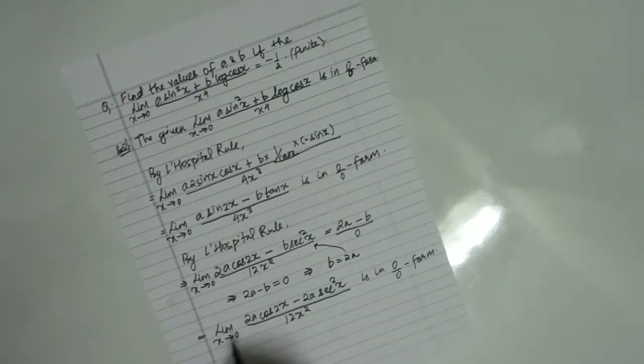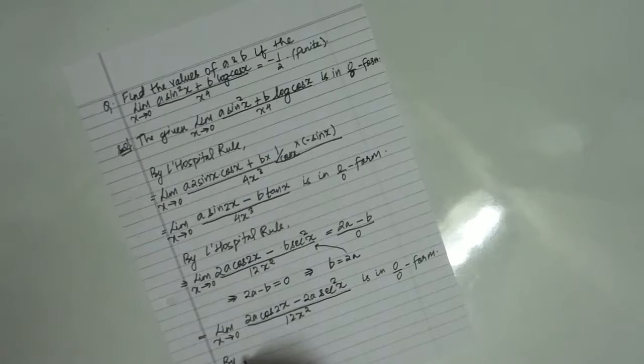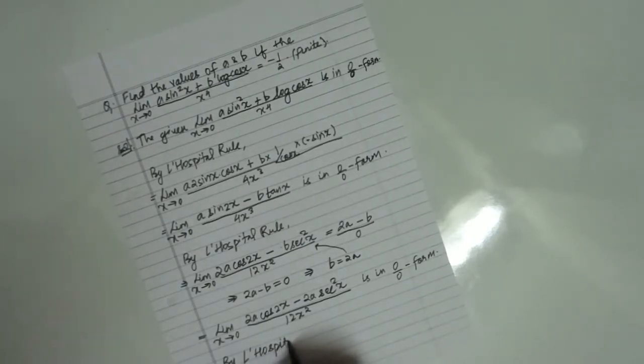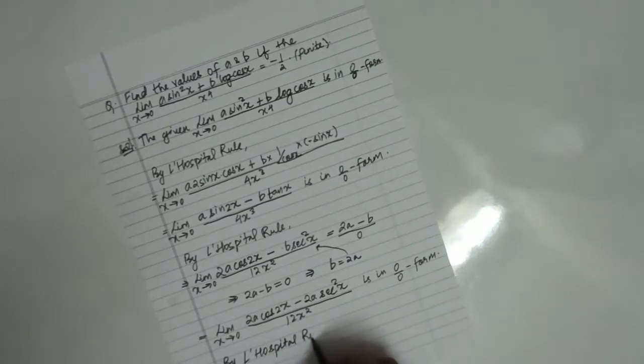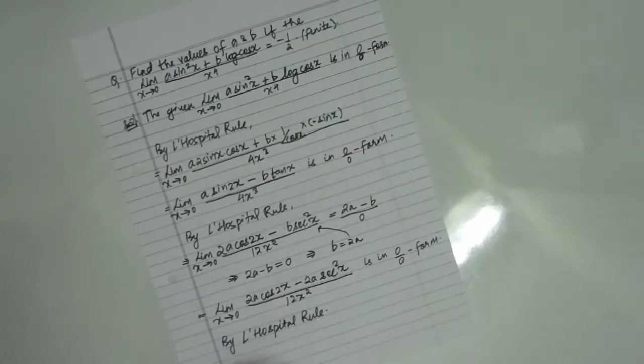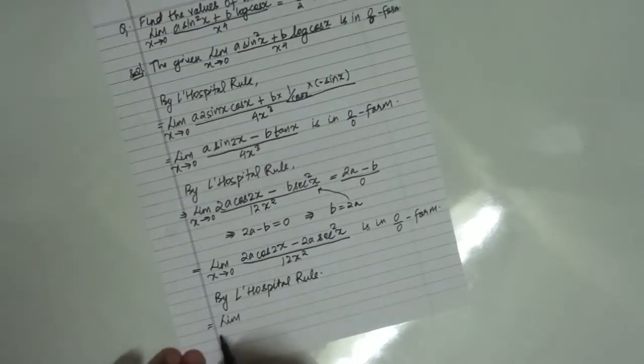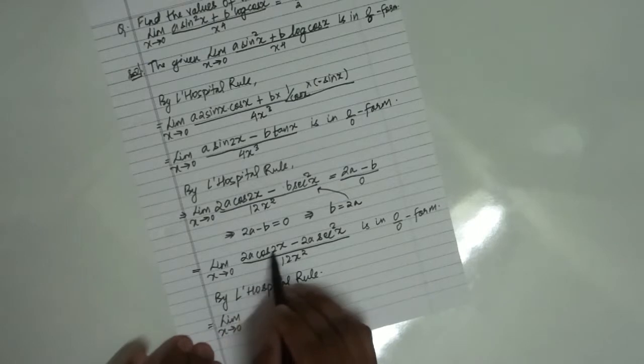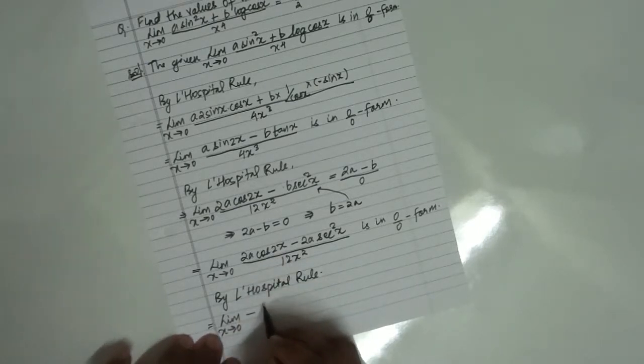Again using L'Hospital rule, I have limit x tends to 0. The derivative of this is minus 4a sine 2x.